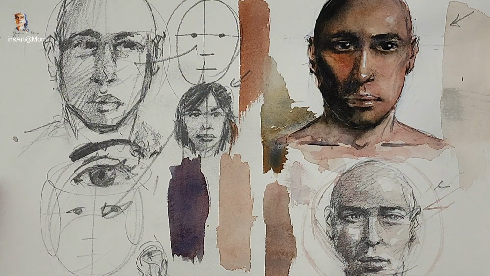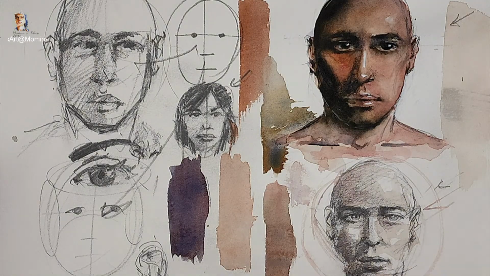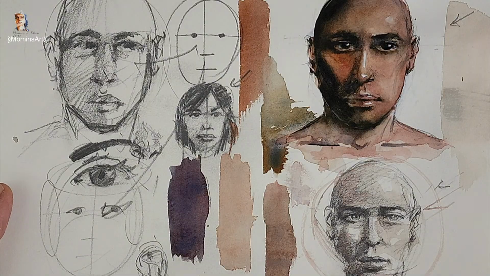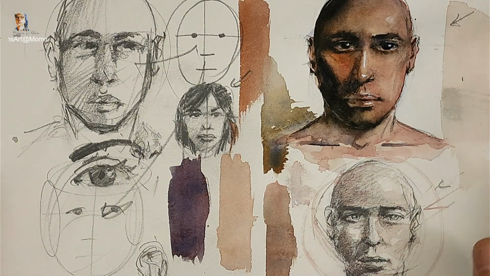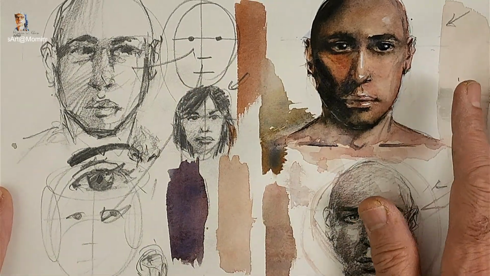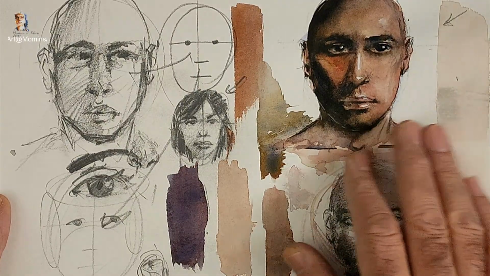Then I will go with the cityscape. Once I finish this landscape, I will go to the cityscape, how to render a basic cityscape, not very complicated, not like 10 buildings or whatever. Basic cityscape.